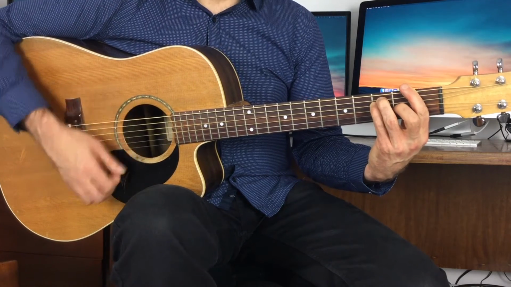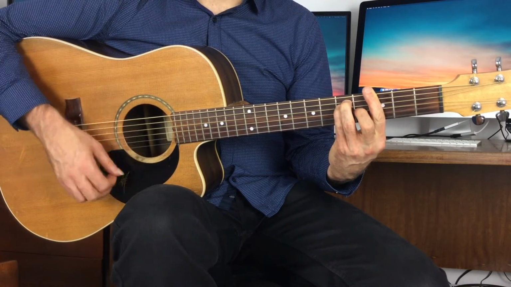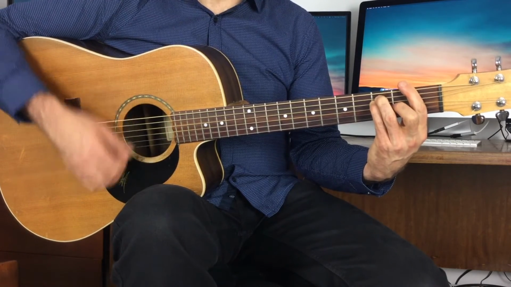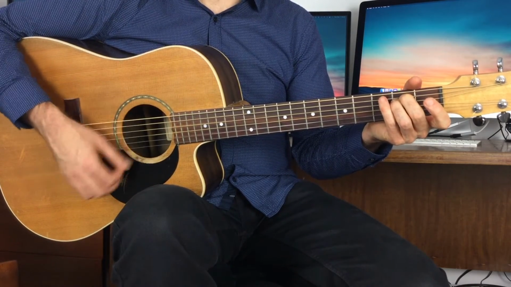And that's why the 1 to the 2 works really well, and it's a very common progression or vamp in F Lydian, to the 2, to the F Lydian, or F, E minor.